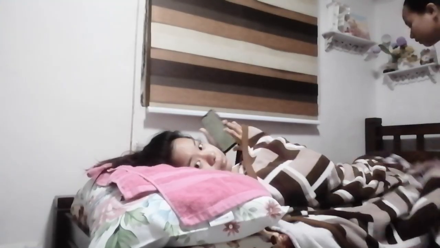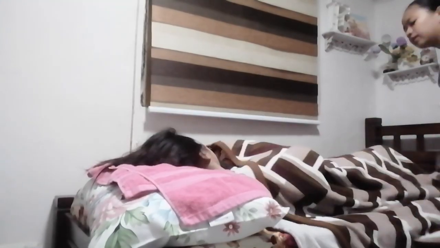So now that we are done with drying each foot of the client, let me just get this towel now and give you your privacy, warmth and comfort.